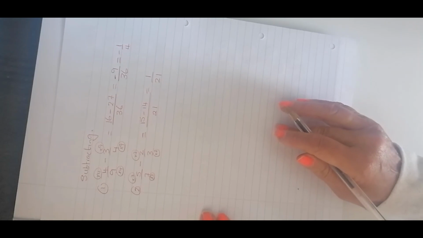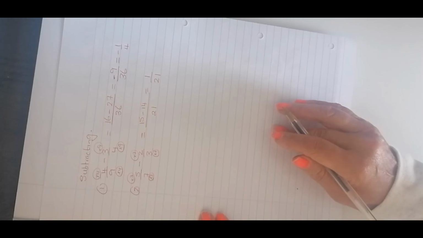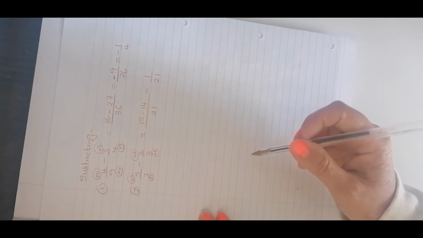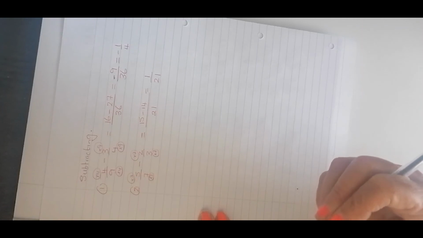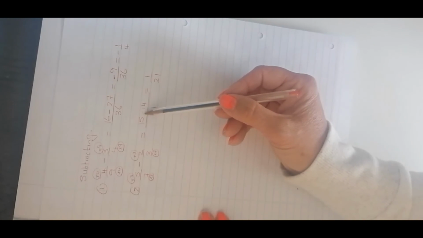Okay, so just following those basic steps, you're making the denominators the same, and whatever you did to the denominator, you do the same to the numerator. Then follow the operation. In this case, it was a subtraction.